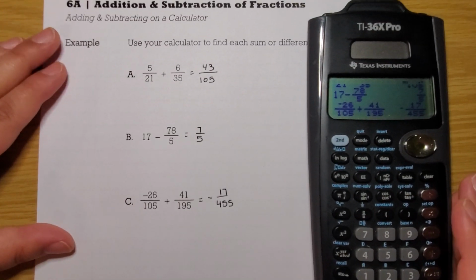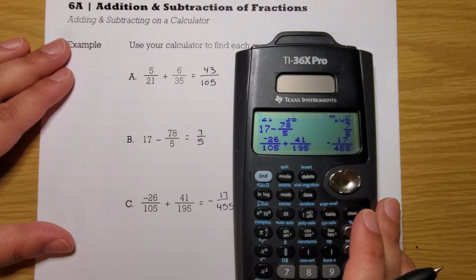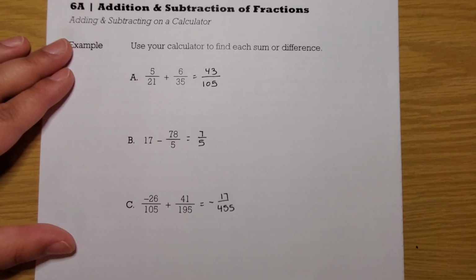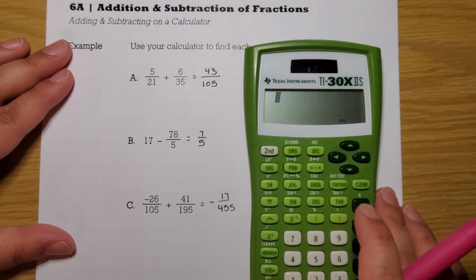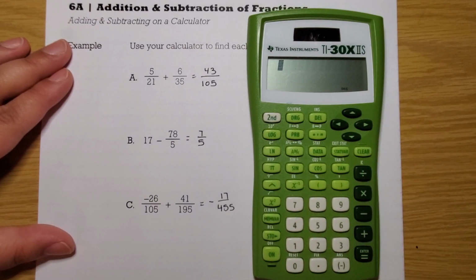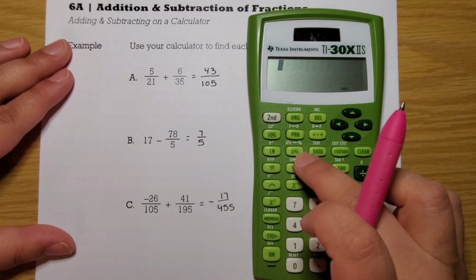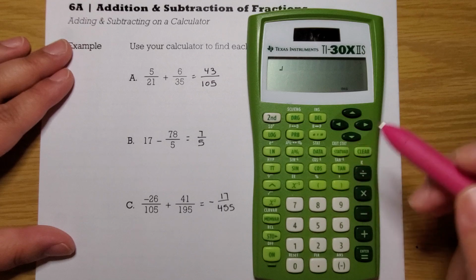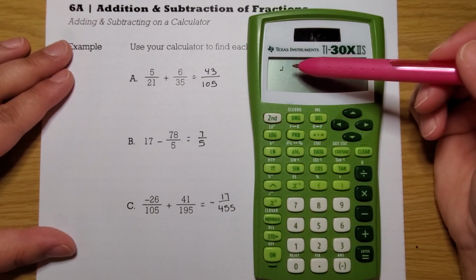Cool. So that's how we can use the TI-36X Pro to add and subtract fractions and whole numbers. All right, so now let's take a look at the TI-30X2S. Same company, Texas Instruments, but a very different way of thinking or entering fractions. So for this one, our fraction button is this ABC button here. And when you press the ABC button, you get a little L shape. And that L has to go in between the numerator and the denominator.